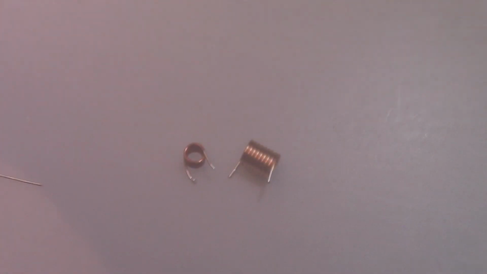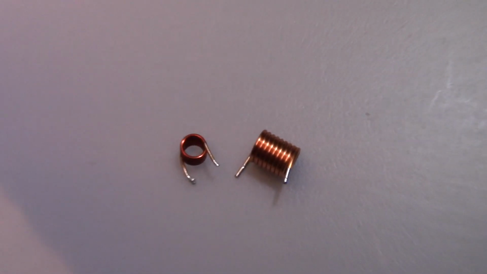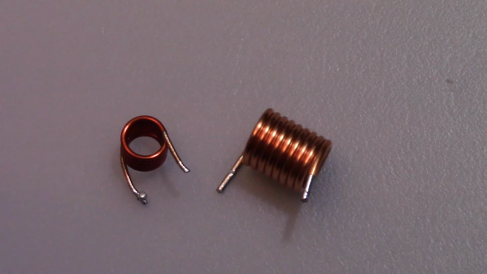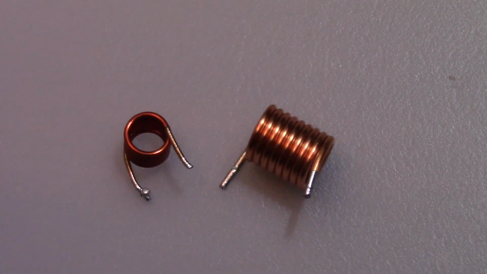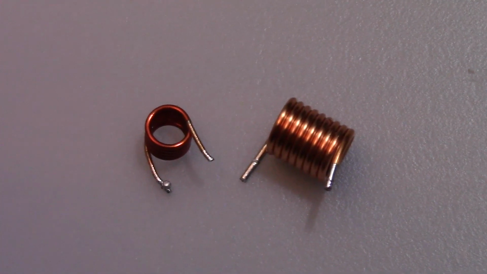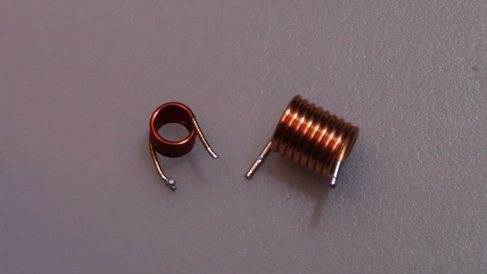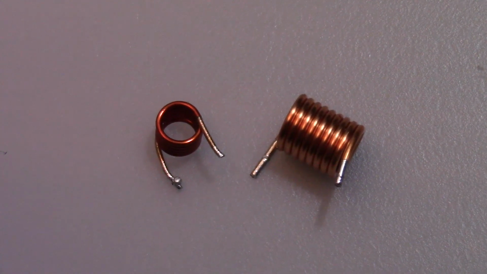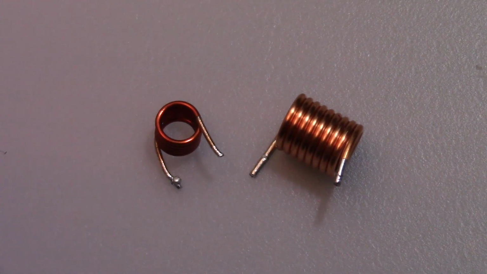Now let's move on. So now we're going to be discussing inductors. Now, an inductor is also called a choke or coil. It is a passive 2-terminal electrical component that stores energy in a magnetic field when electricity is flowing through it. A typical inductor consists of an insulated wire wound into a coil around a core.